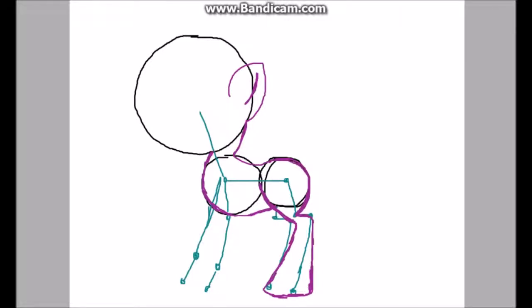So yeah. The next part is to basically copy this with this side. So just make the same lines, make them parallel to each other. If you want to make a more 2/3 shot, then you'll have to make more of a gap between it and make it look more 3D, you know. But I'm just doing a side view, sort of.